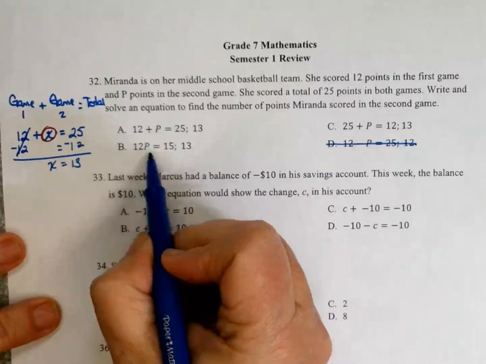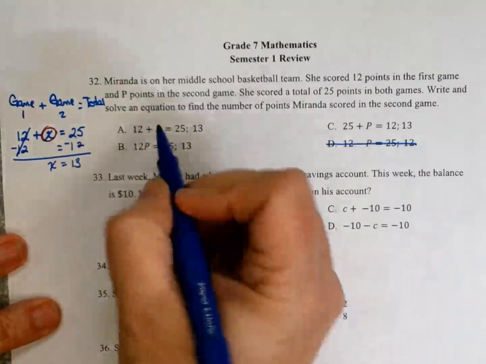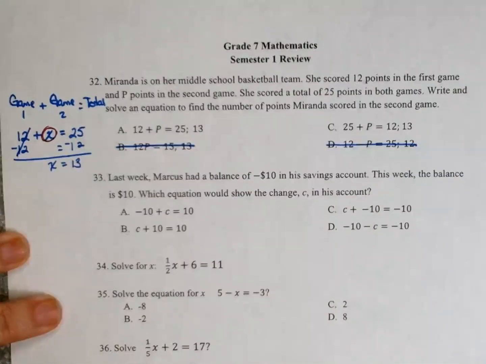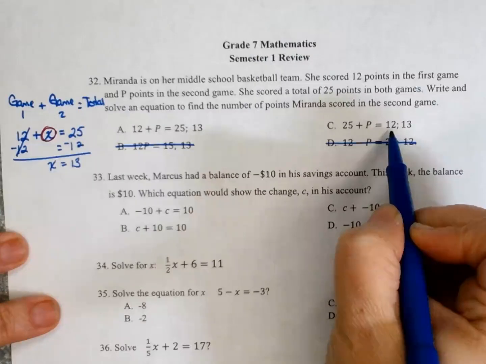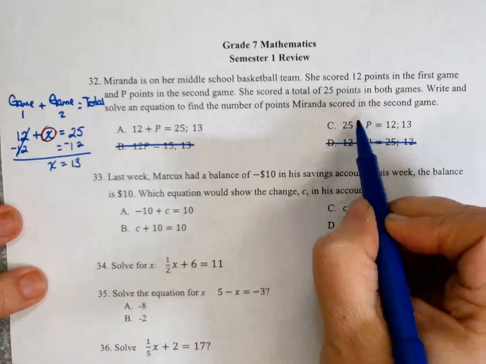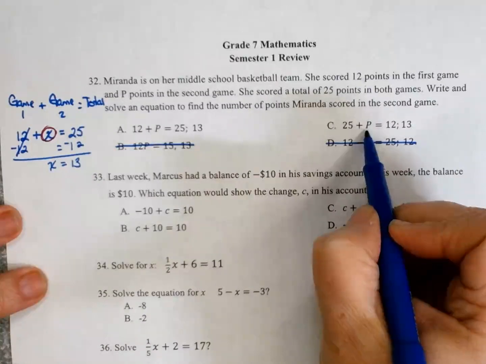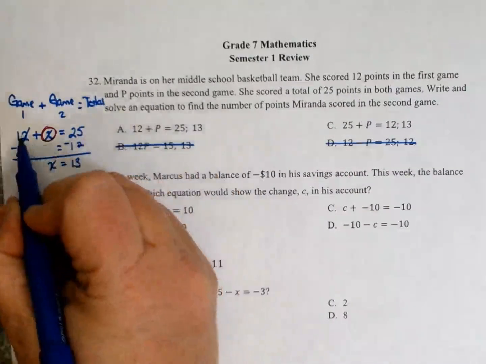So this says 12 times P equals 15. I don't even know where they got 15, so I'm going to mark that one off. All right, now this was 25 plus P equals 12. But that would mean that's her total, and that would be the points in the second game. So that's not going to be right. So it has to be this one.